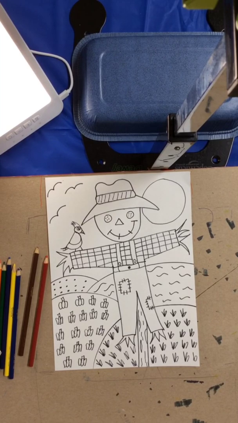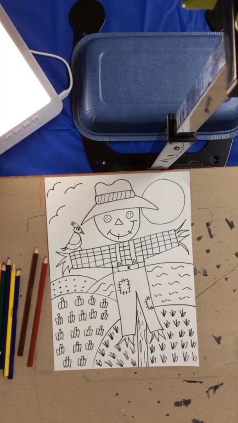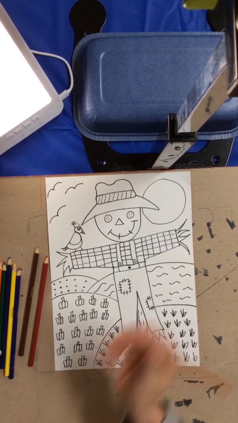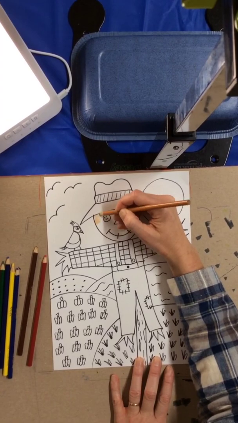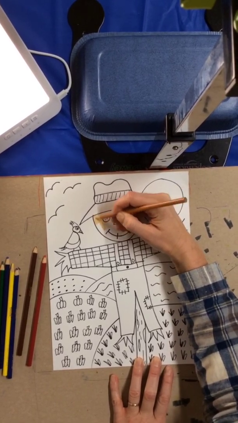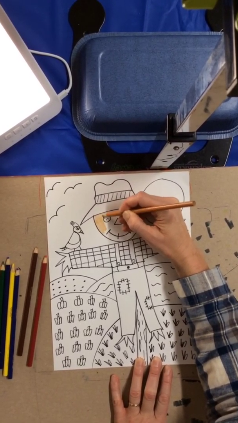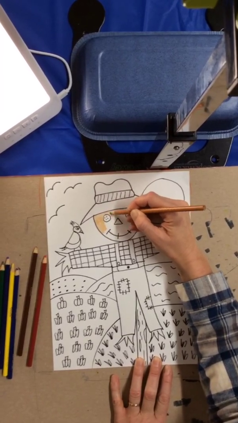Now, as I'm looking at my project, I do want to color my Scarecrow's face a realistic skin color. And my watercolors won't do that.